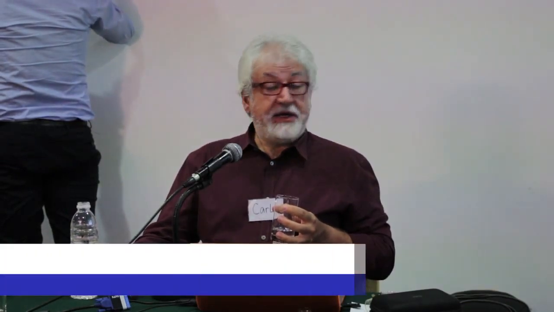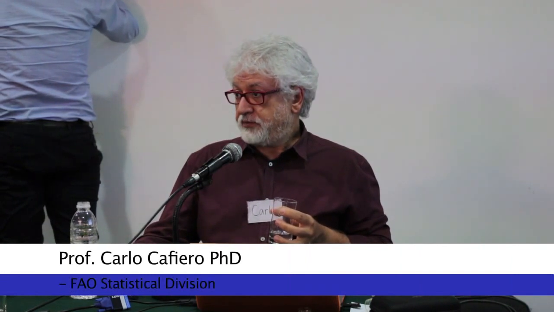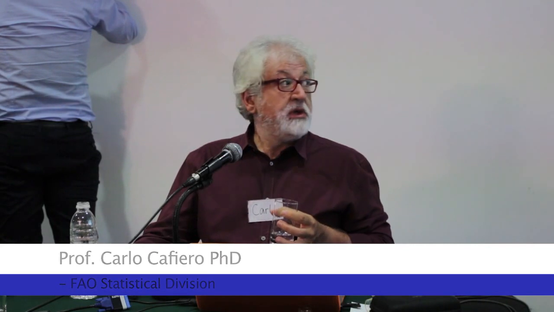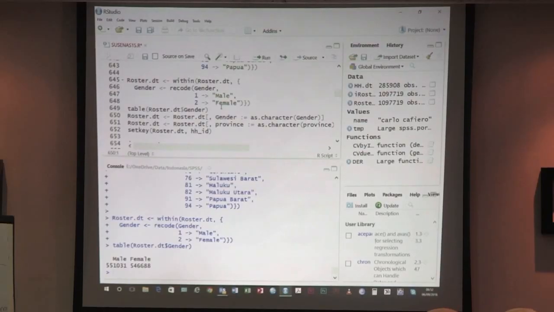So 1 is male and 2 is female. And this sample has collected data on households that contain more male than female, which means that it's probably, this is one of the very few things that it's easy to check, the representativeness of the sample.